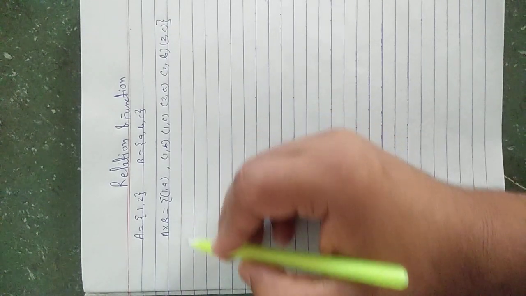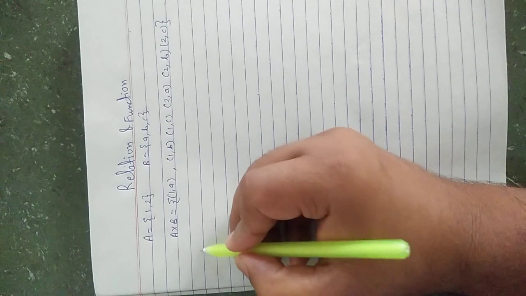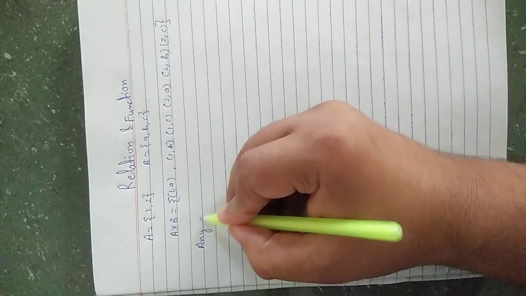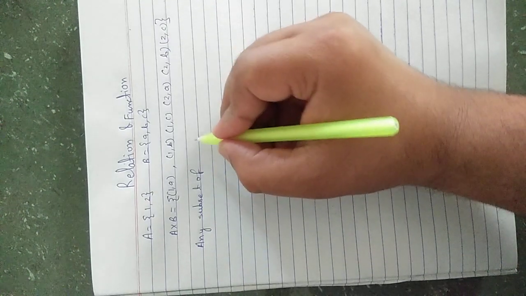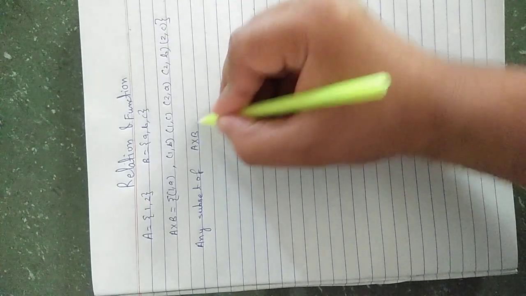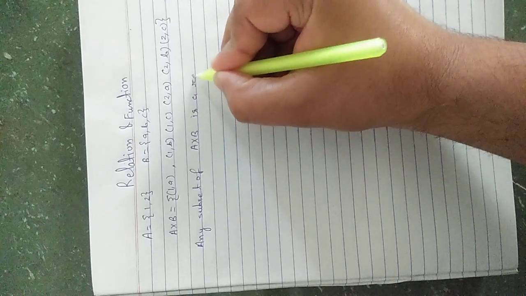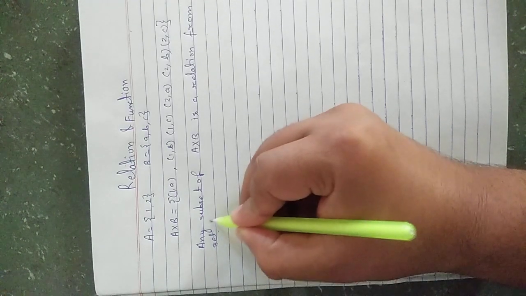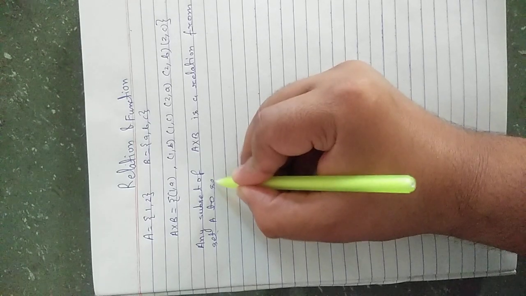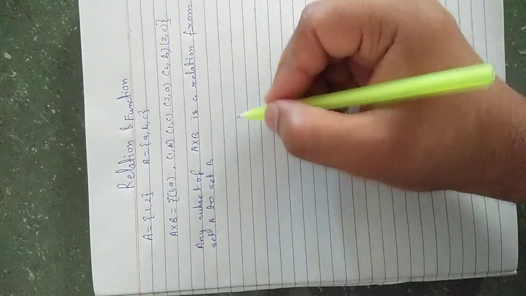Now we proceed further. Any subset, remember, any subset of Cartesian product of A and B is a relation from set A to set B. So जैसा कि हम लोग जानते हैं कि कार्टेशियन प्रोडक्ट ऑफ टू सेट्स इज नॉट कम्यूटेटिव, दैट इज कार्टेशियन प्रोडक्ट ऑफ ए एंड बी इज नॉट सेम एज कार्टेशियन प्रोडक्ट ऑफ बी एंड ए.